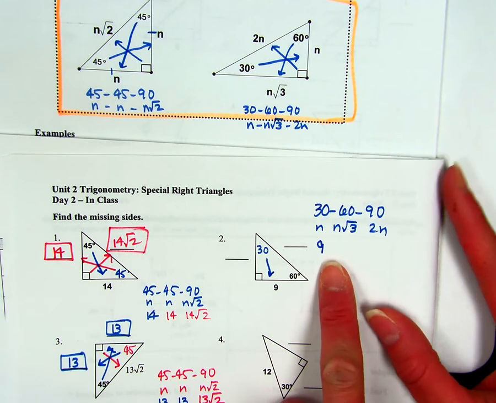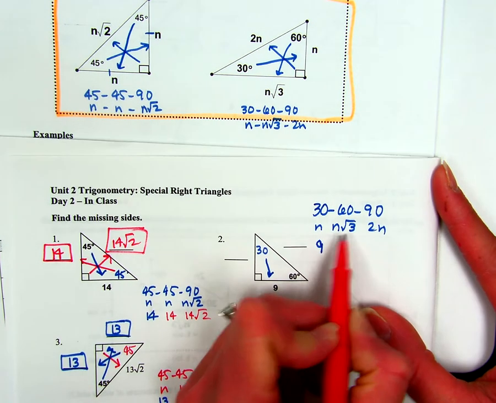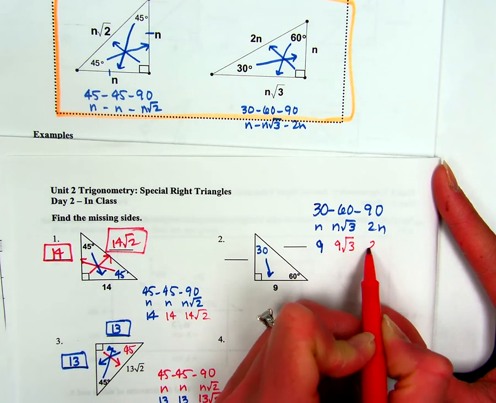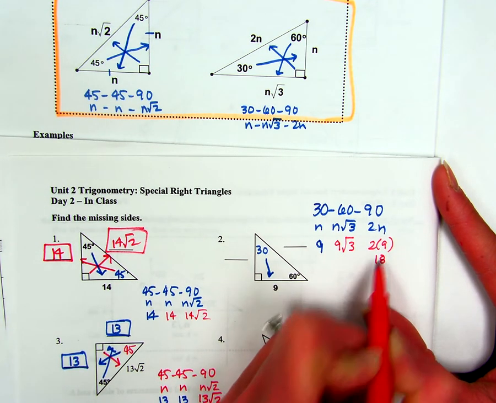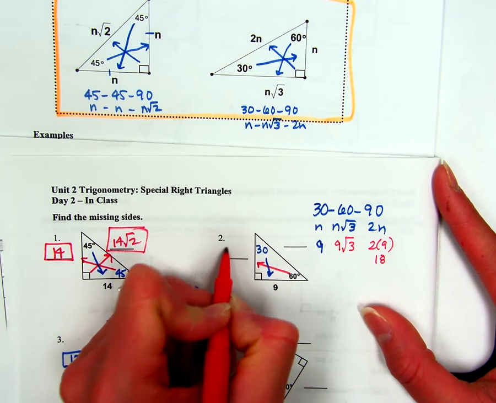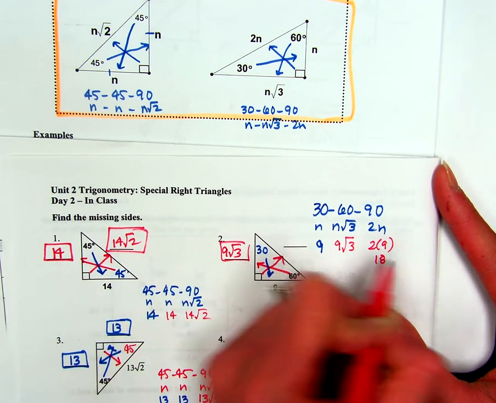Anytime in my formula, I can fill in n to be 9. So if n is 9, this should be 9 root 3. This should be 2 times 9, which a better way to say that would be 18. So that tells me that across from 60 is n root 3, and across from 90 is 18.